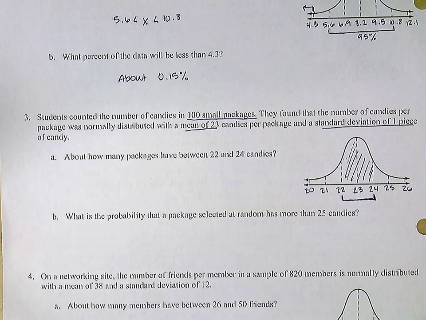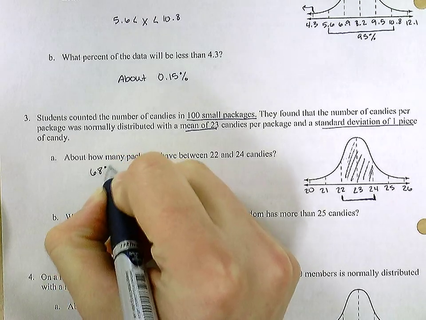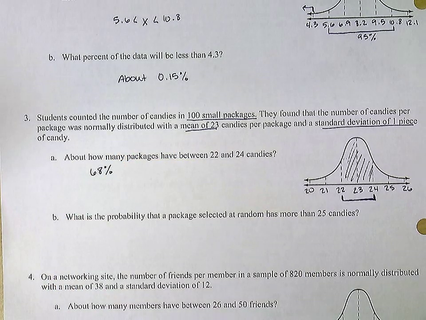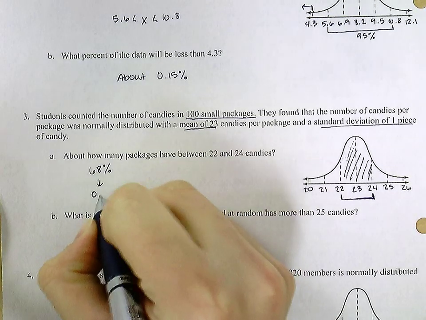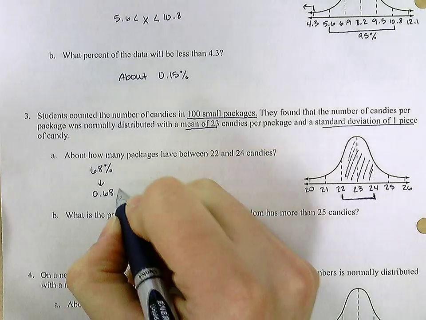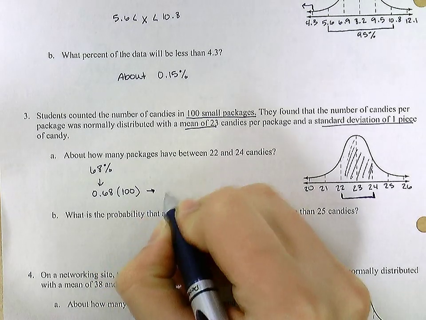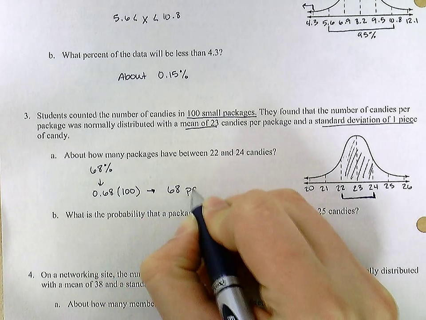What percentage? 68%, right? So between those, that's 68%. What's 68% as a decimal? Okay, so I'm going to take the probability, which is 0.68, and I'm going to multiply by the total packages they looked at. So 100. So you do happen to get 68 packages.